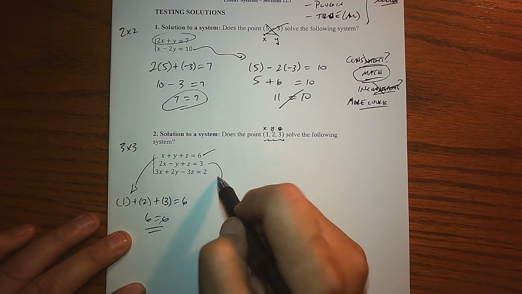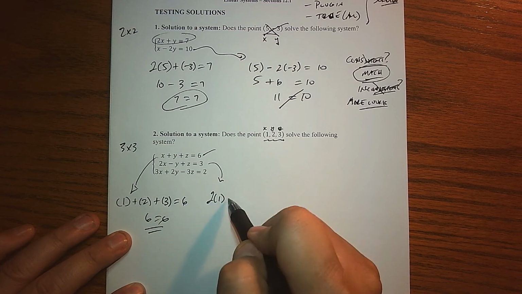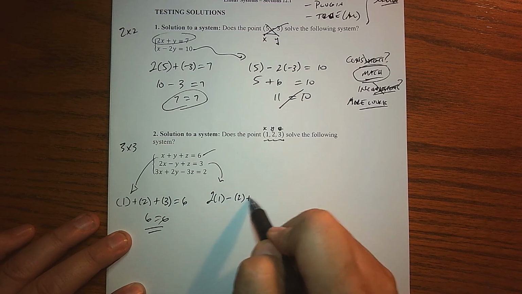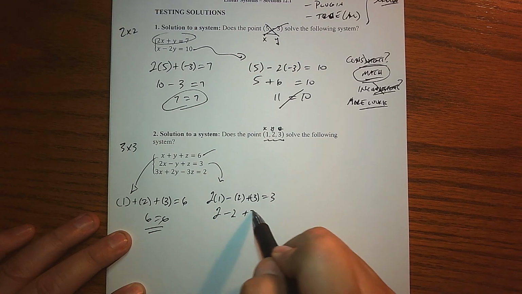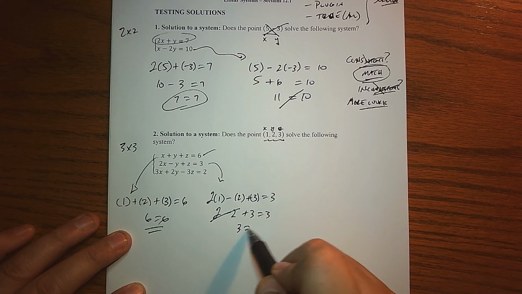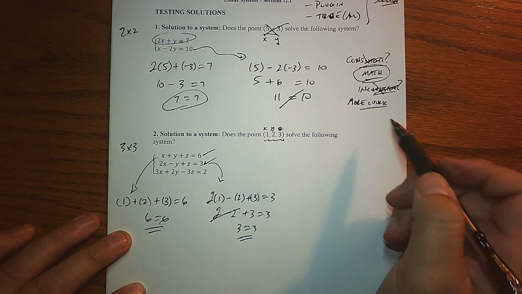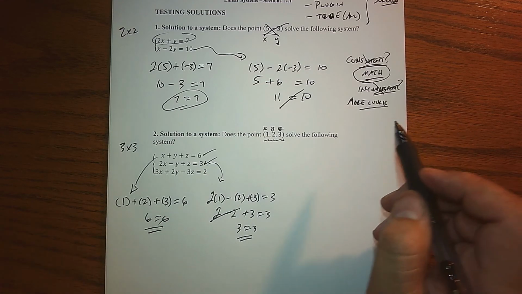The next equation, we've got 2 times 1 minus 2 plus 3, does that equal 3? So 2 minus 2 plus 3, those cancel out, 3 is equal to 3, so check. So far, this looks like a good candidate.